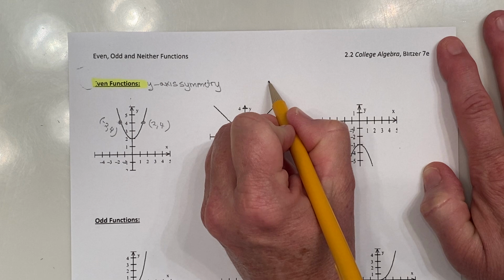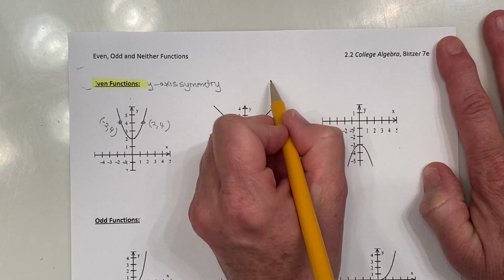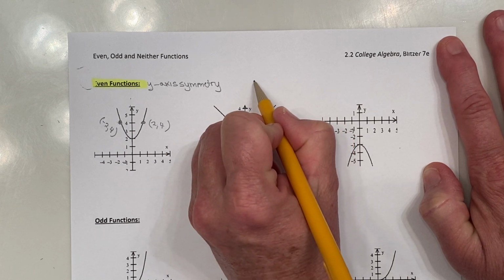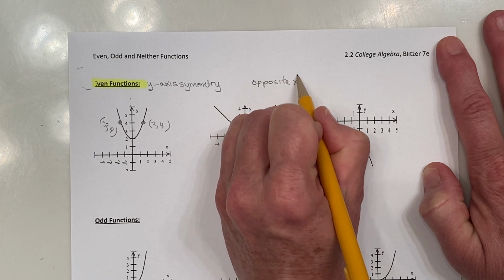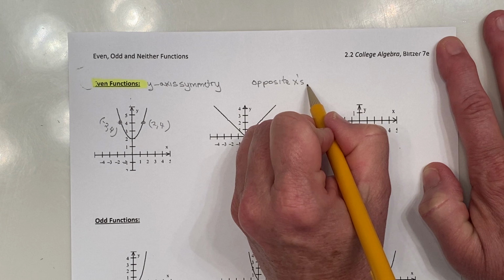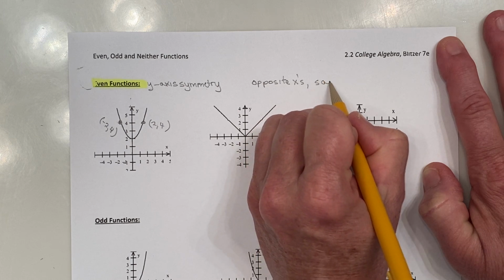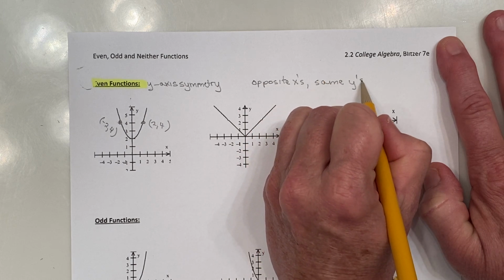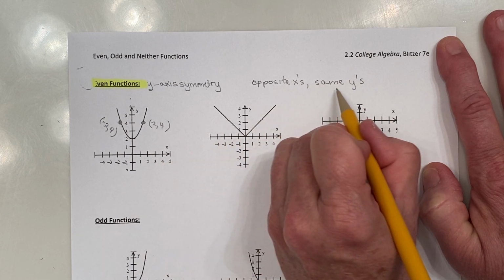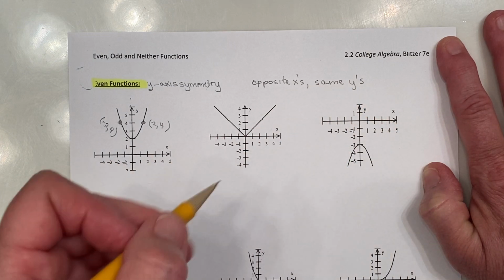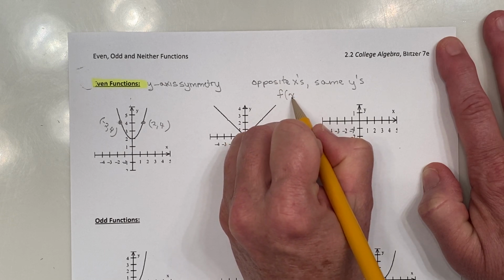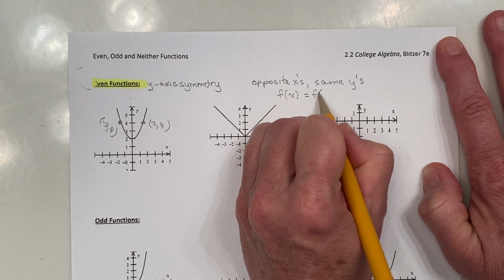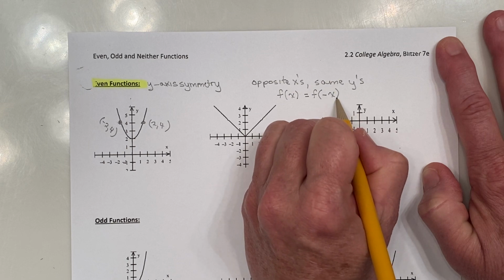I'm going to come over here and introduce you to some notation that we're going to see in more detail in a minute. Let me write that out first, and then I'll put the notation. We have opposite x's for even functions, but the same y's. Another way to say that using notation, which I know is the tricky part of math, is f(x) = f(-x).